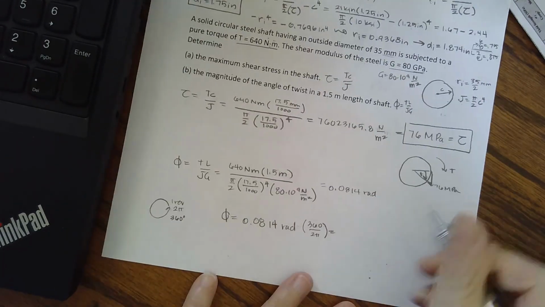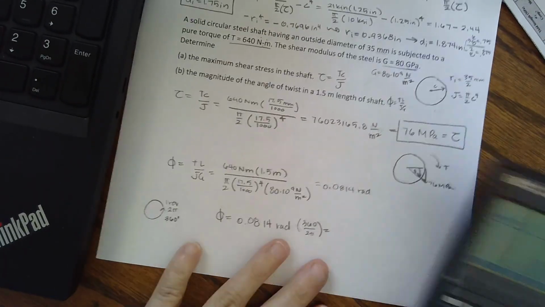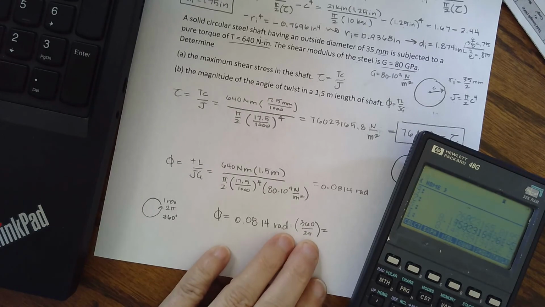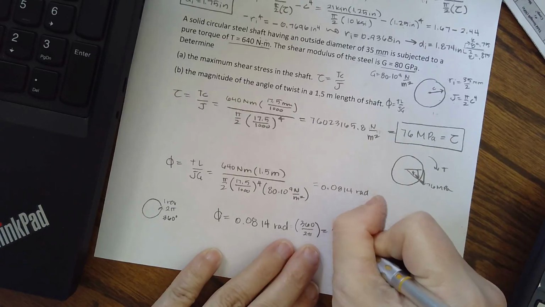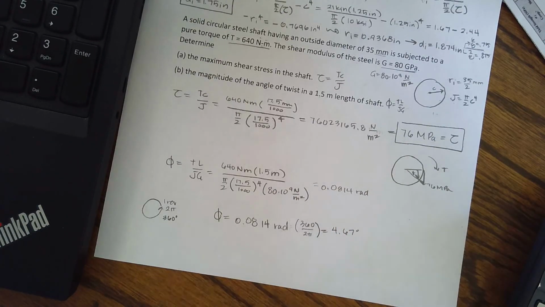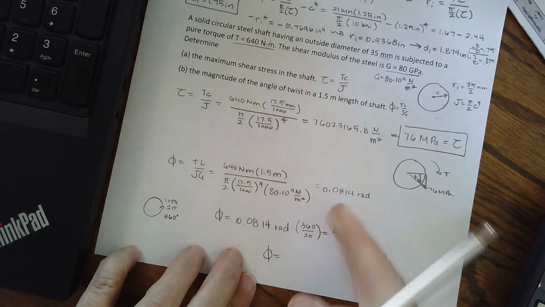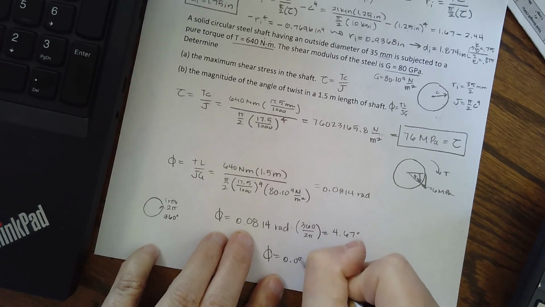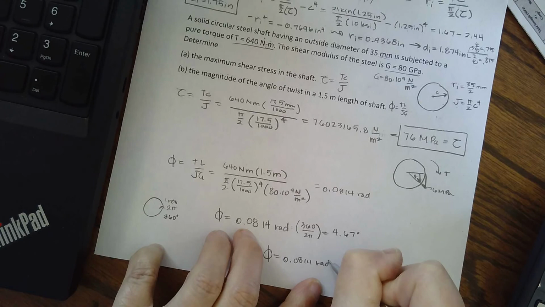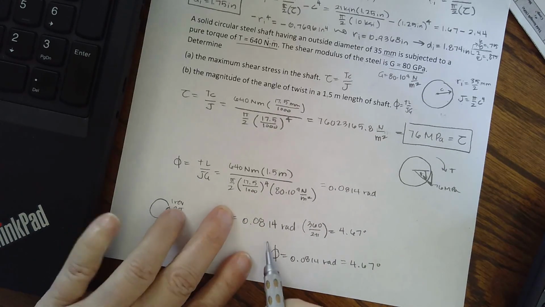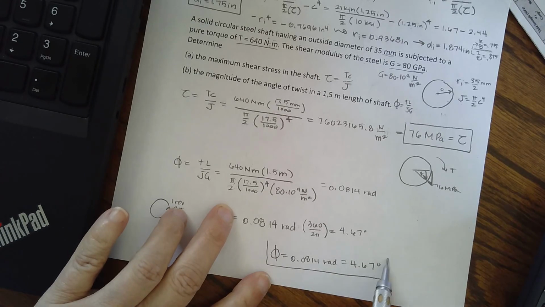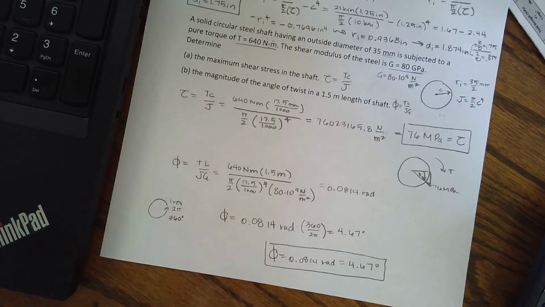So we're going to have an answer. We have 360 times 2 divided by pi as a number divided by, and I get 4.67 degrees. So my phi is actually in radians, 0.0814 radians, but I also found that that was 4.67 degrees, because in my little brain, it's just easier for me to understand degrees than radians. So there's our answer.